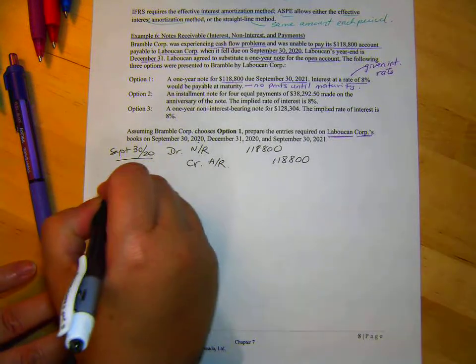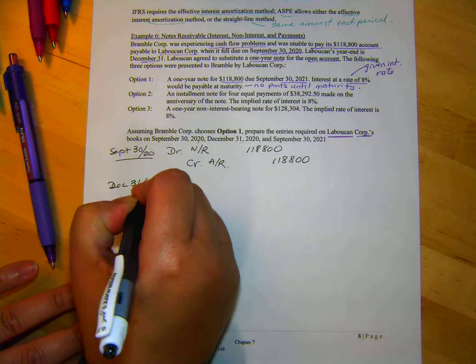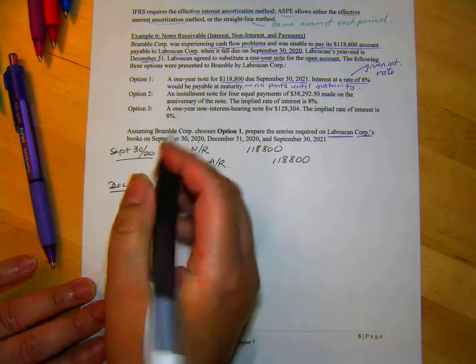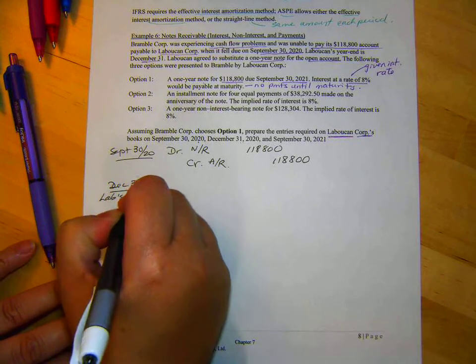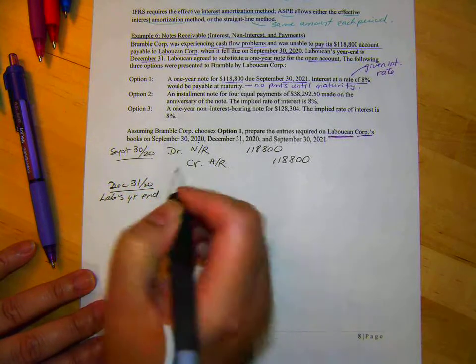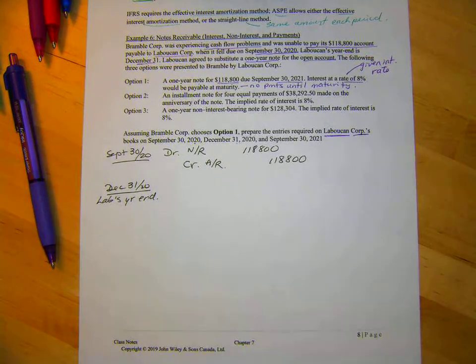Now, it's December 31st, 2020, and that is Labucan's year end. So, it's the year end. That's where we do adjusting entries. Are they actually getting any interest payable now, or any principal for that matter?